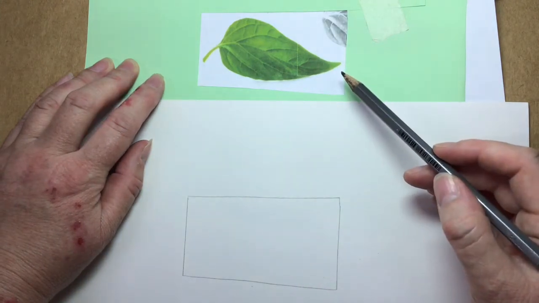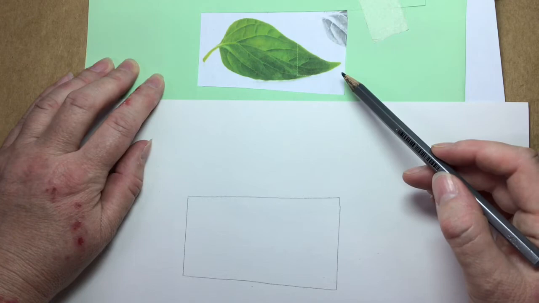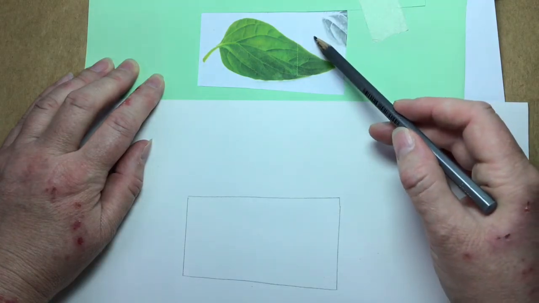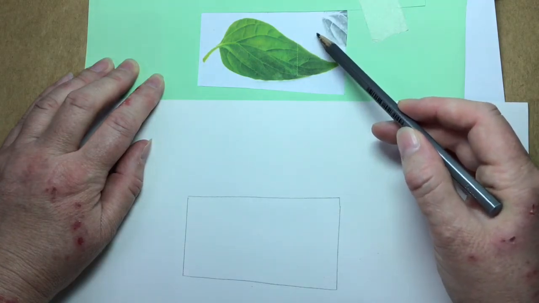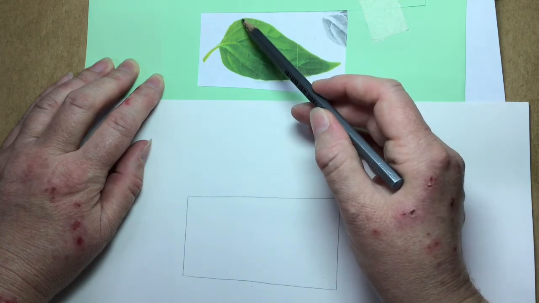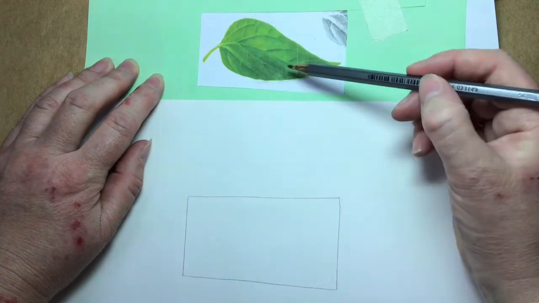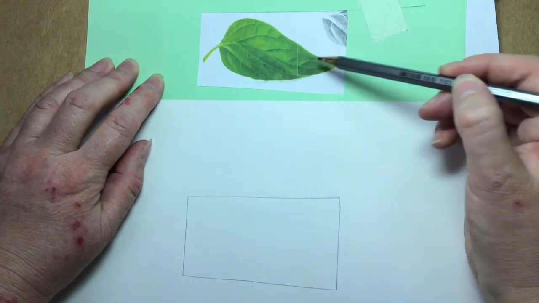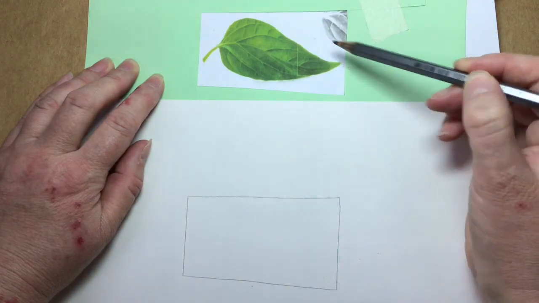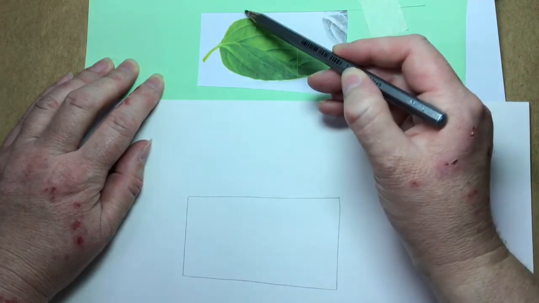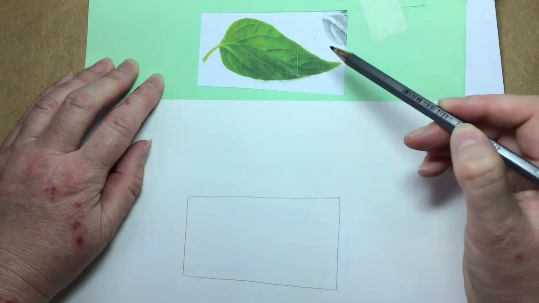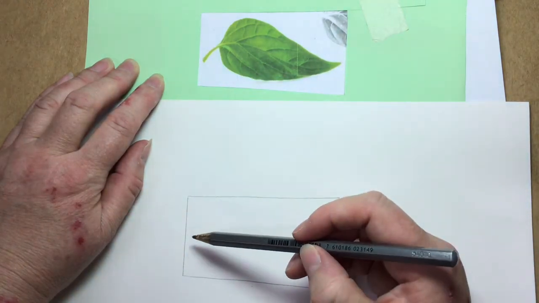So to draw this leaf, I'm going to use the negative space. First of all, I'm just going to look at the edges of the leaf. Okay, so there I've just looked at 4 points, and those 4 points I'm now going to mark in.